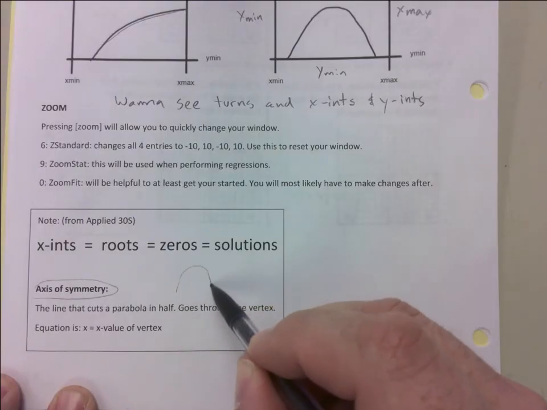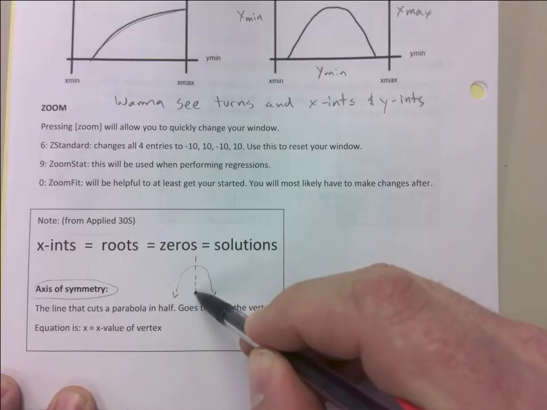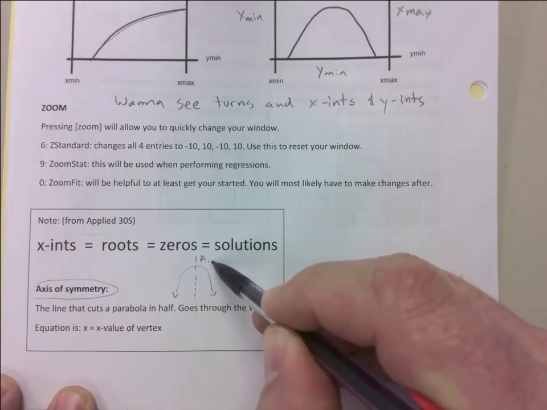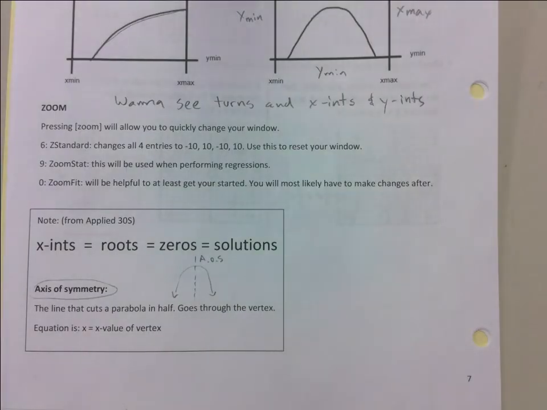There's also an axis of symmetry. Axis of symmetry, if you want to have a little quick sketch here, is the line that cuts it in half. This is the axis of symmetry. It's an imaginary line. We don't actually graph it, but we know it cuts our graph in half, especially if it's a parabola.